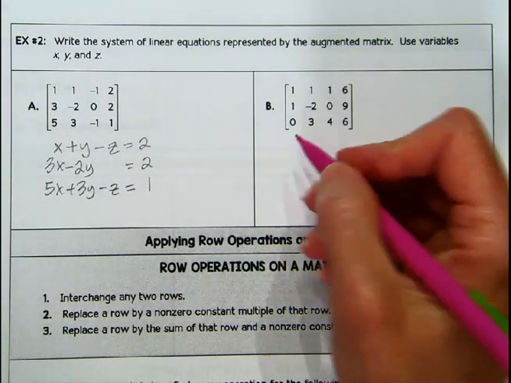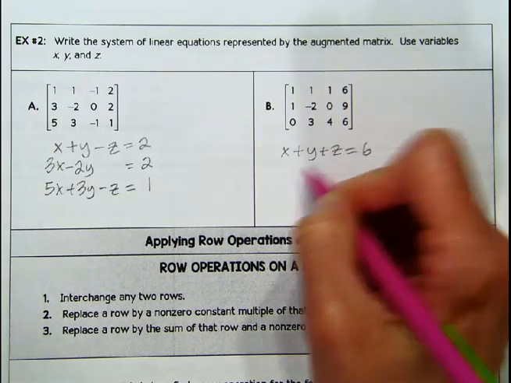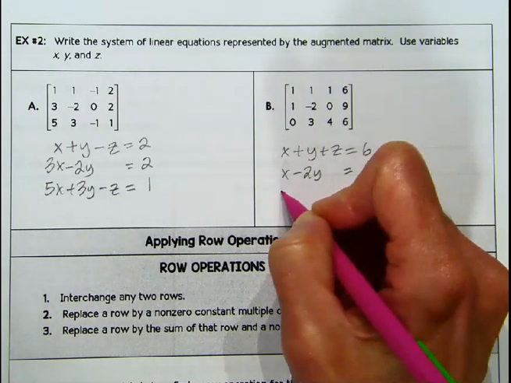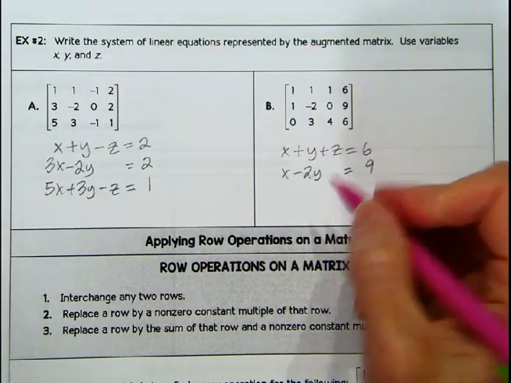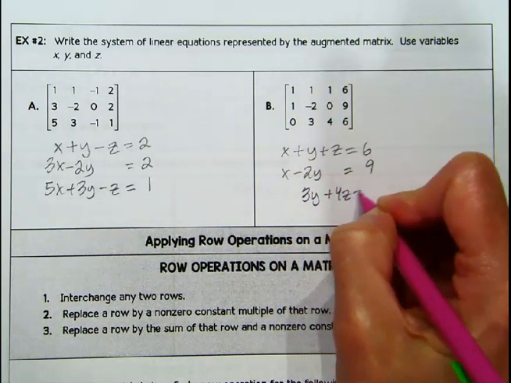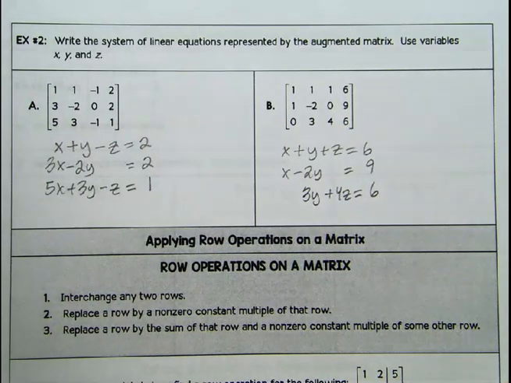On part B, x plus y plus z is equal to 6, x minus 2y is equal to 9, and no x right there, that's a 0, 3y plus 4z is equal to 6. So that represents the same exact thing.